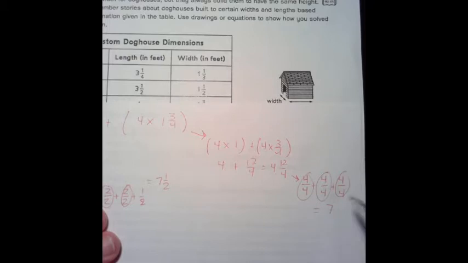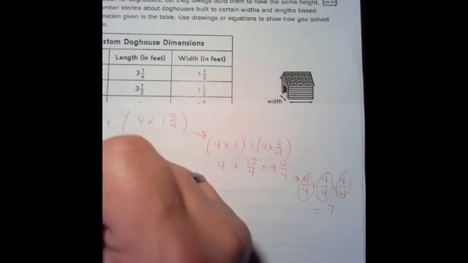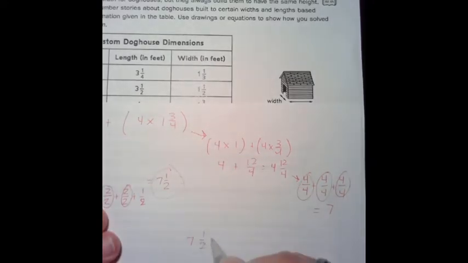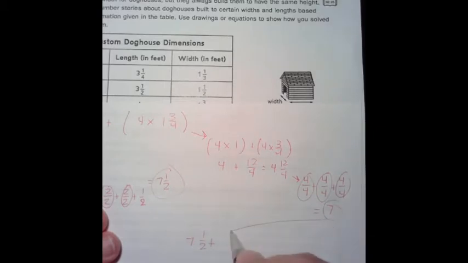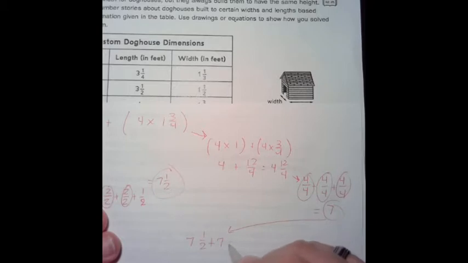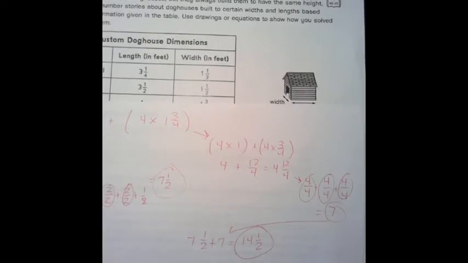This equals 7. So now what we got to do is go back and add it to our 7.5 that we figured out for this part of our equation. So we have 7 and 1/2 plus the 7 for this half of the equation. 7.5 plus 7 is 14.5. So that's our answer. So it's 14.5.